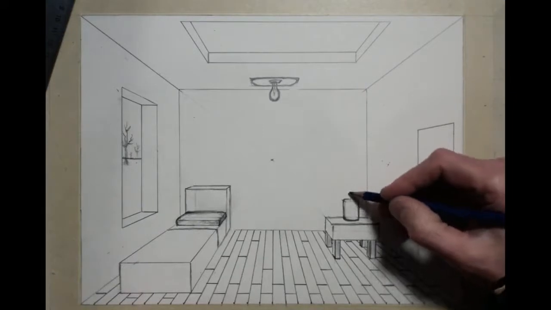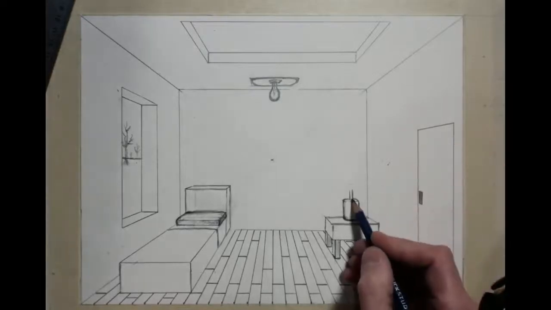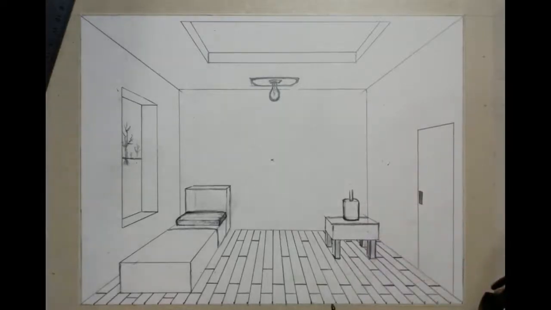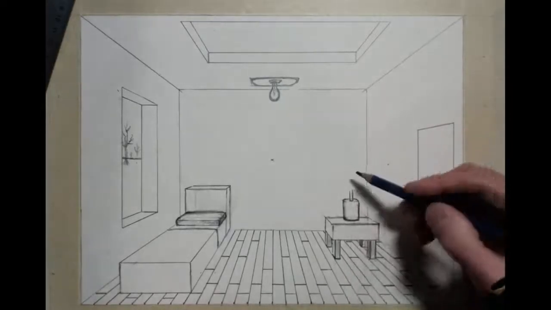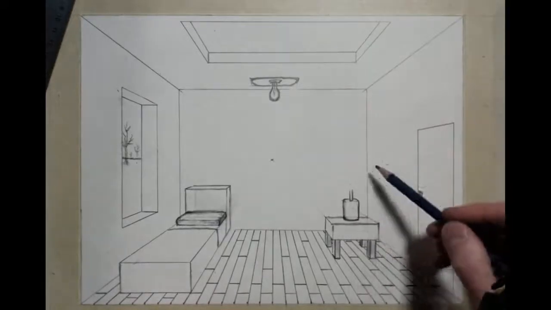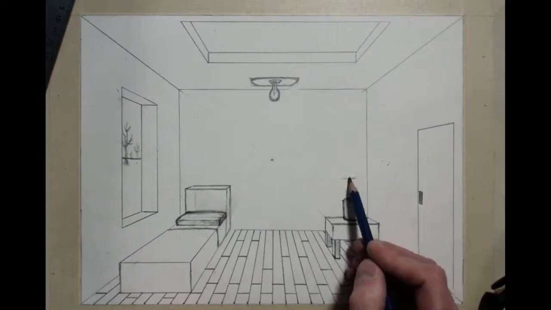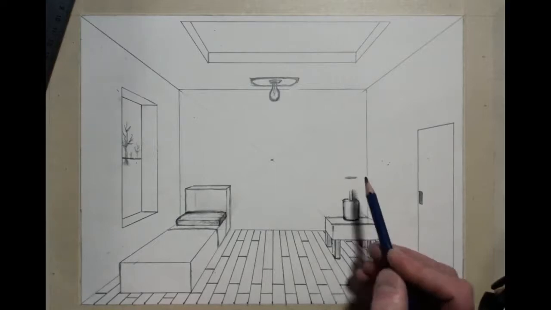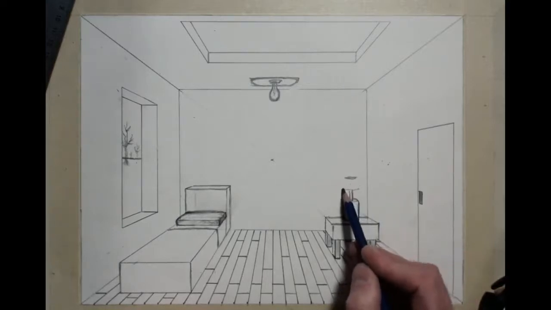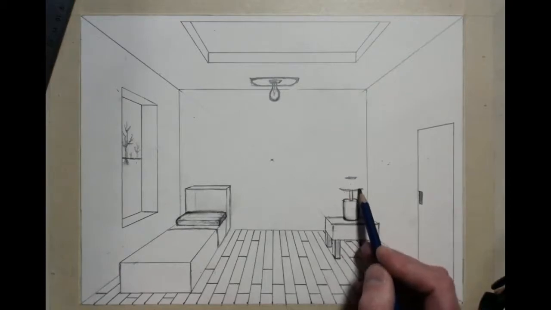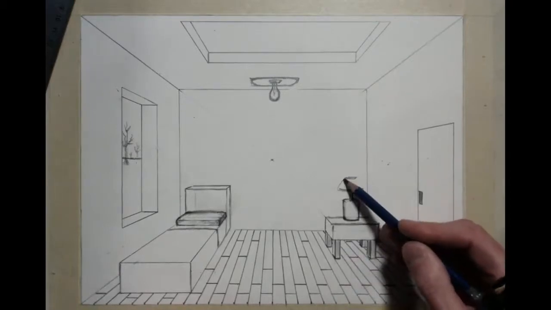And we could have maybe a stem where the light bulb would stick into it. I'll put a little bit of a round line here. And then you could have some type of lampshade, for example. So you could have a curved line.